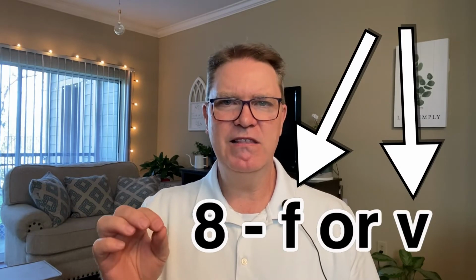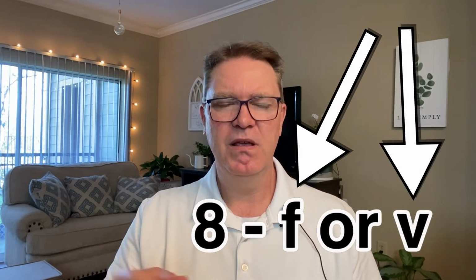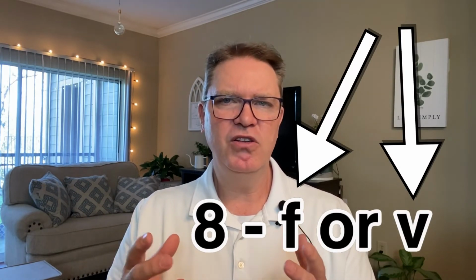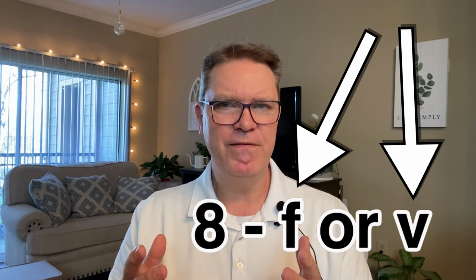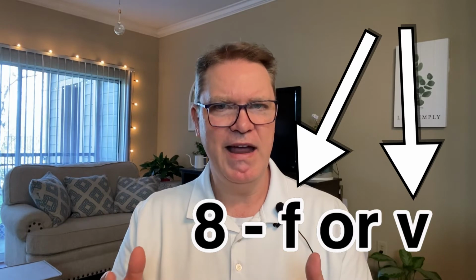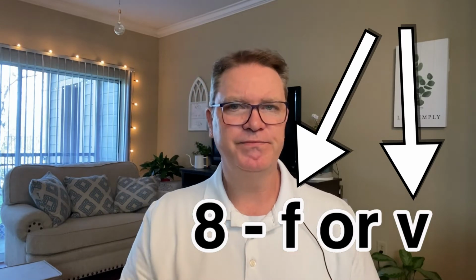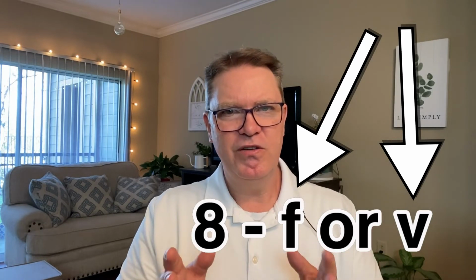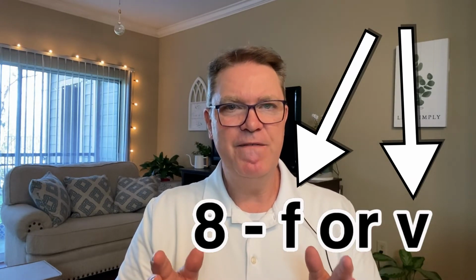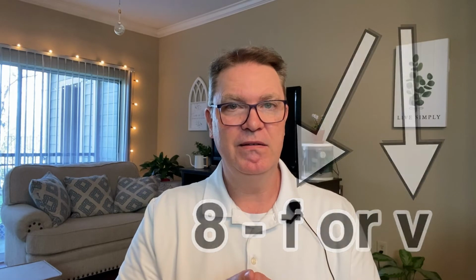Number 8 is the V or F sound. If you take the number 8 and you look at a cursive F, the cursive F looks a lot like the number 8. So that is a great way to remember 8 is the F or V sound.